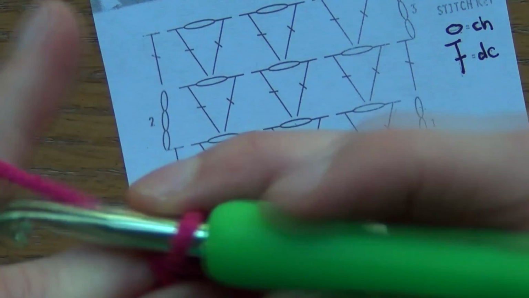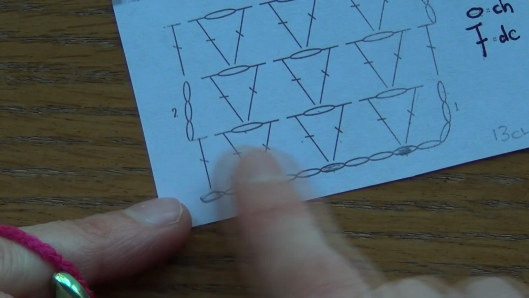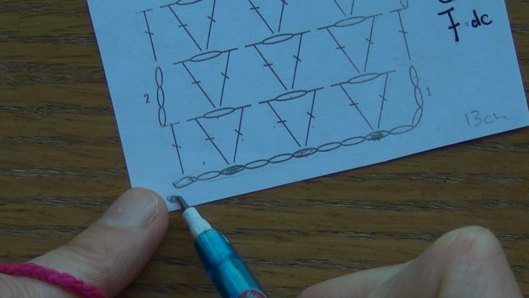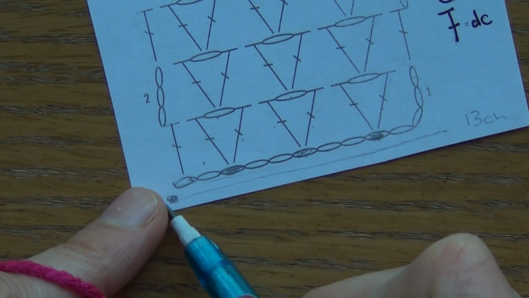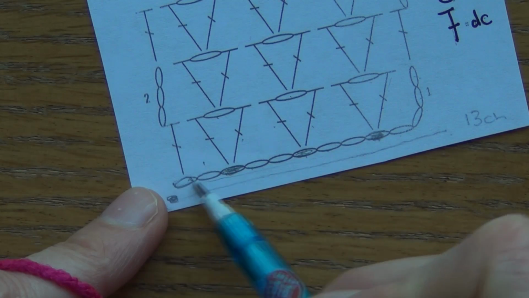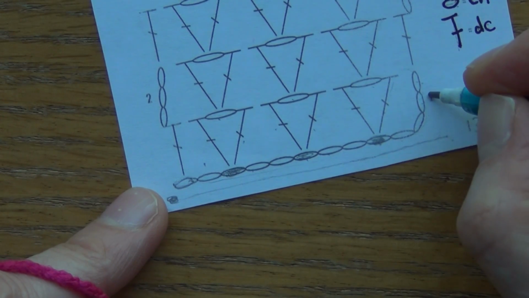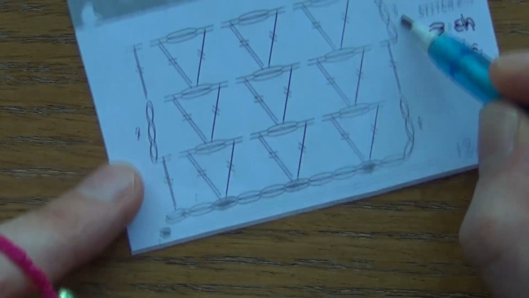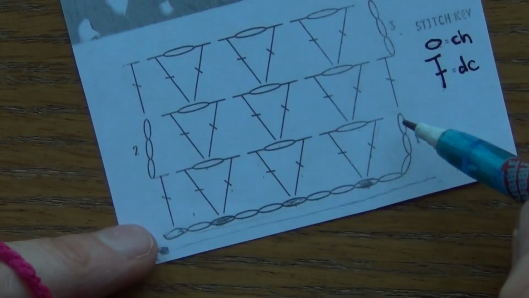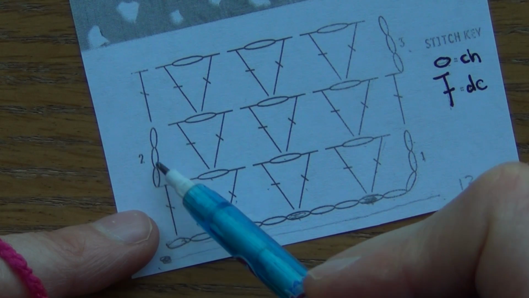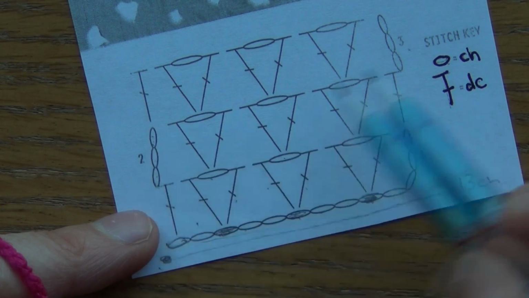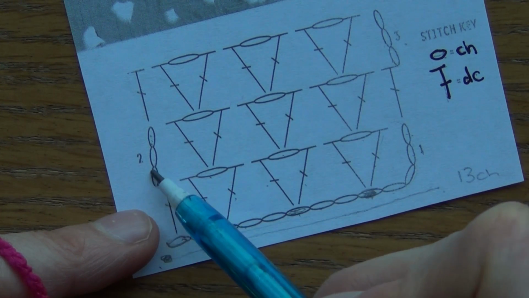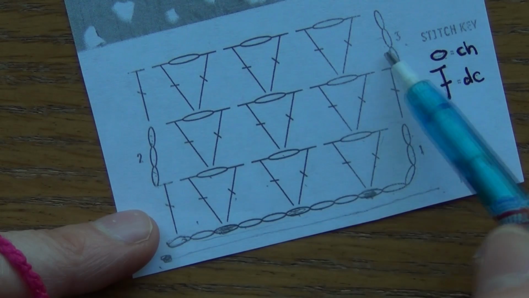Now you do 3 chain. This is row 2 over here. When you're reading your chart, you are reading from this side to there, so from left to right. Okay, and that's your first row, and generally they will indicate that it's row 1, and that's row 3. Then you can always know where your row starts because you're going to have chain there. So I know this is the beginning of a row and this is the beginning of a row.